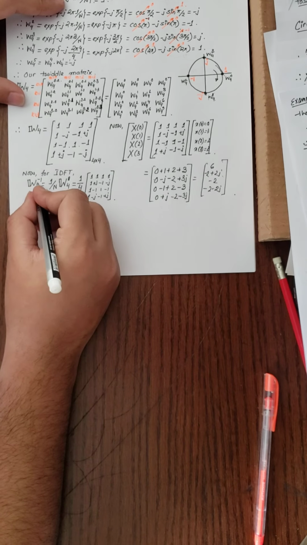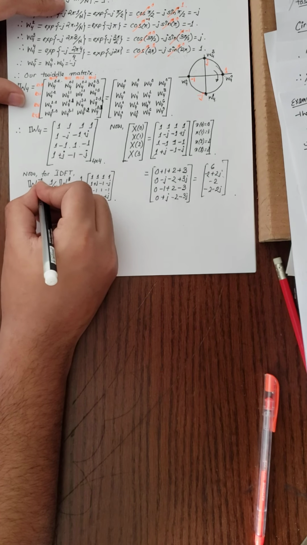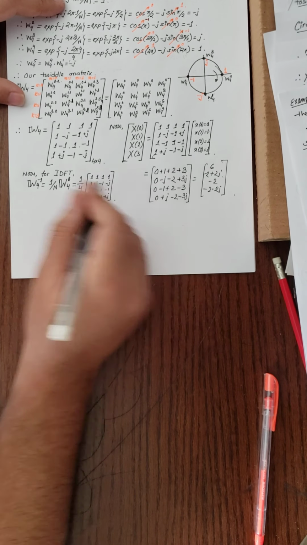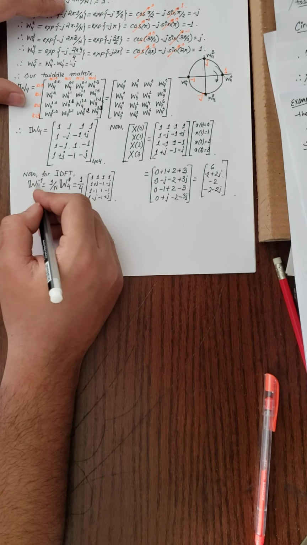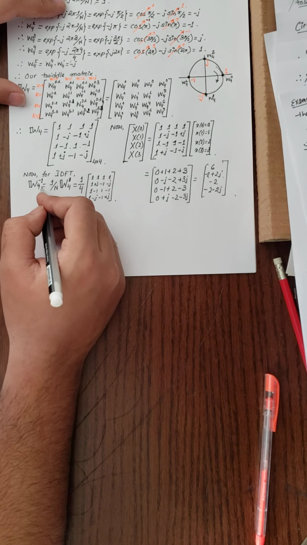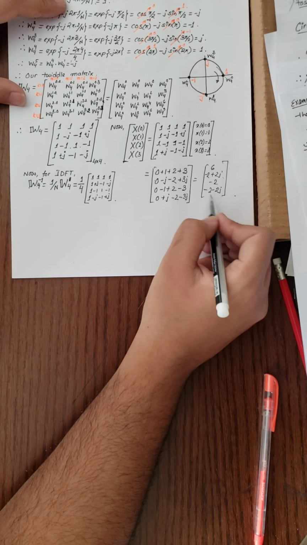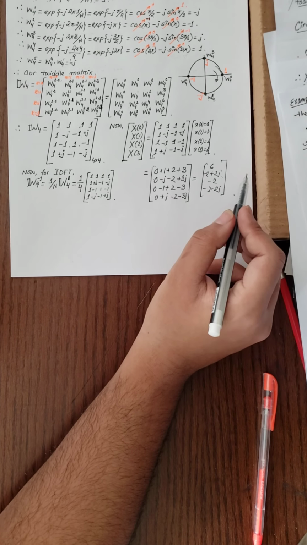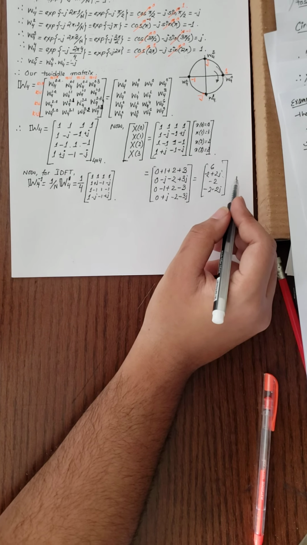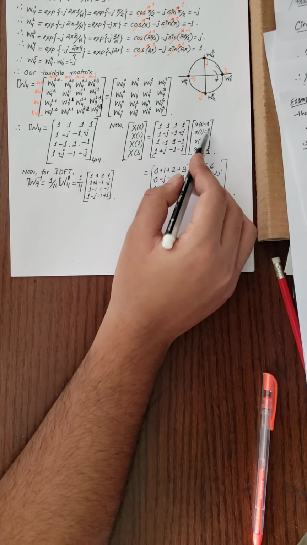This is our W4 inverse. So why did we make W4 inverse? This is because if this W4 inverse is multiplied with our capital X of k vector, then we will get back our x of n vector.